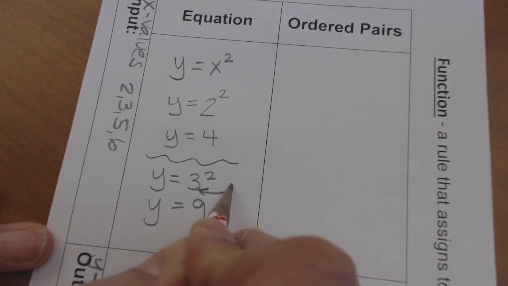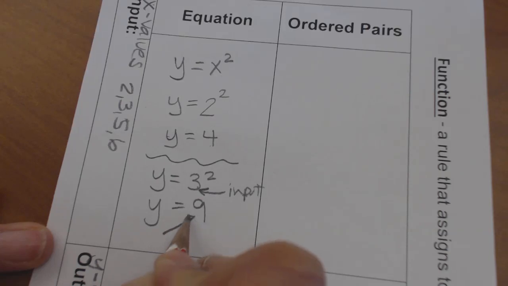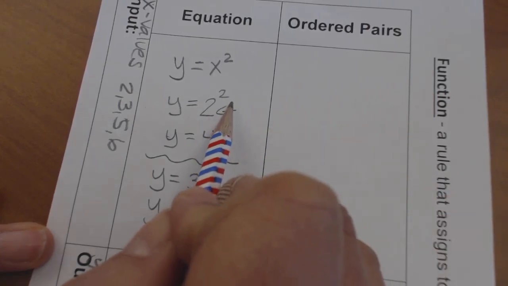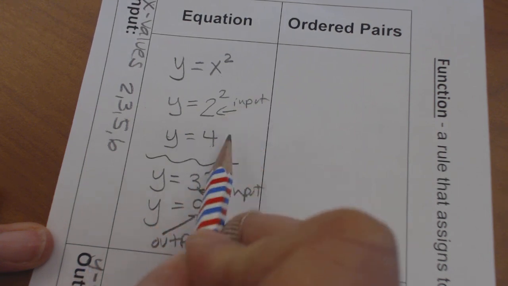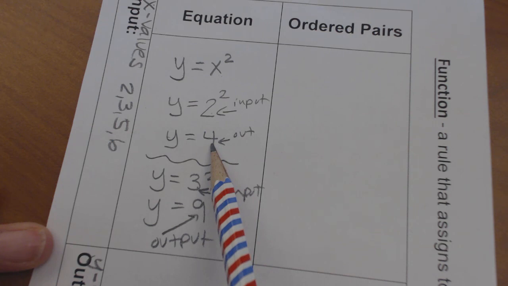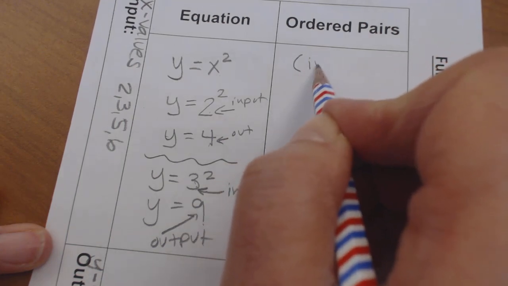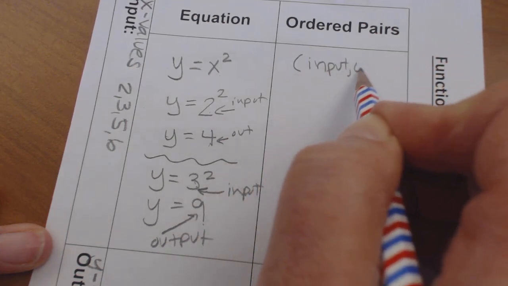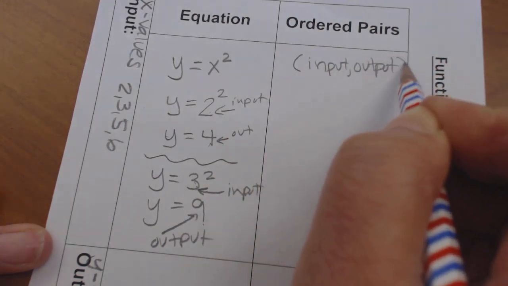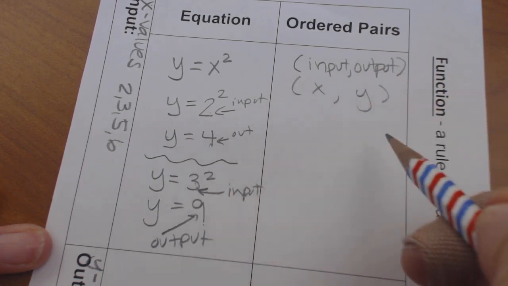So this here is the input, and this here is the output. Same here, input and output. So that's how we got 2, 4 for an ordered pair and 3, 9 for an ordered pair, which moves us over to ordered pairs. Ordered pairs, we have input and we have output. The input is the x value and the output is the y value.